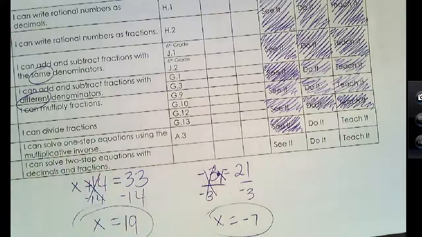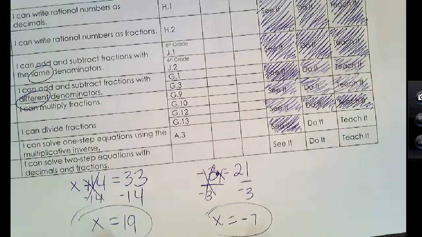So today, we're going to be balancing one-step equations just like that, except we're going to be balancing one-step equations that involve fractions. So at the beginning of the year, we just did whole numbers. We're going to do a little bit of review and spend some time with fractions. So go ahead and turn to your 5.6 notes.